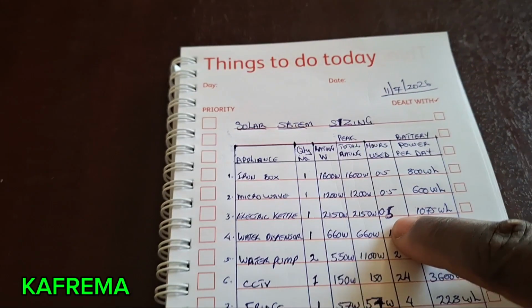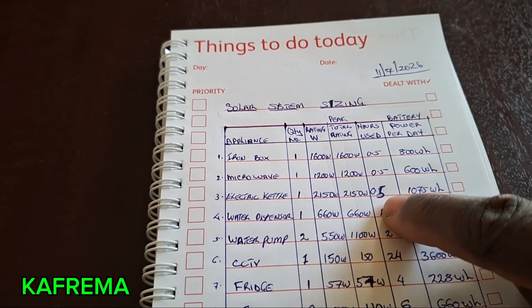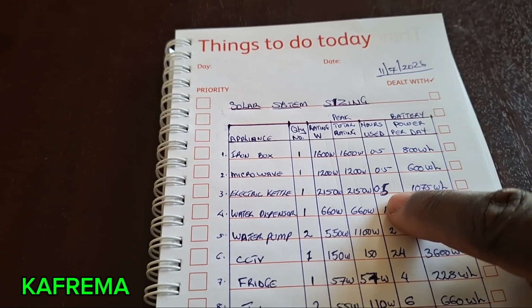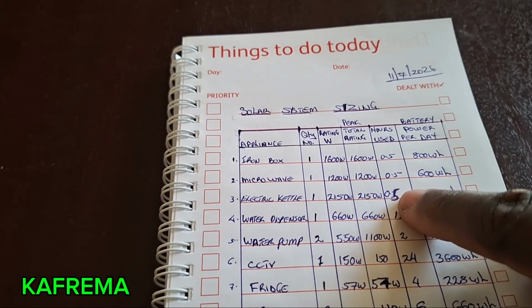Electric kettle, you boil water, it takes about 10 minutes. If you boil even if it is 5 times, I've given it half an hour.